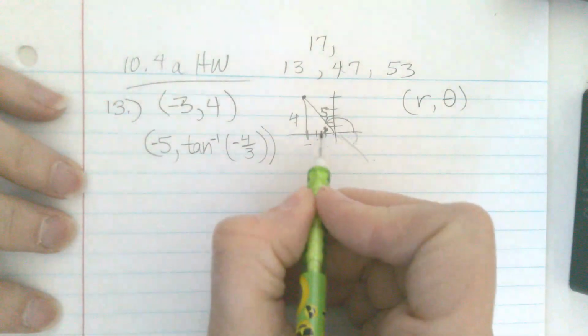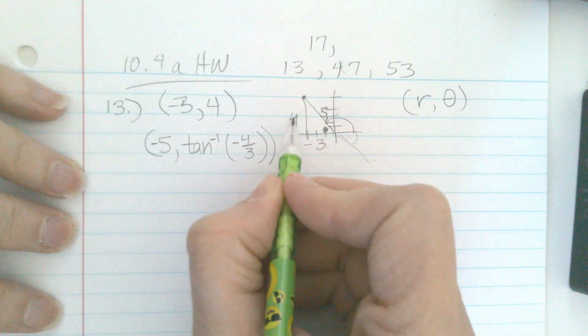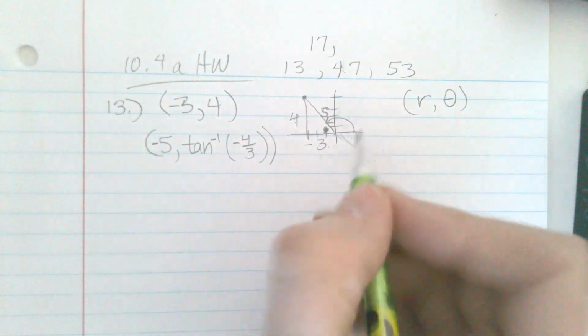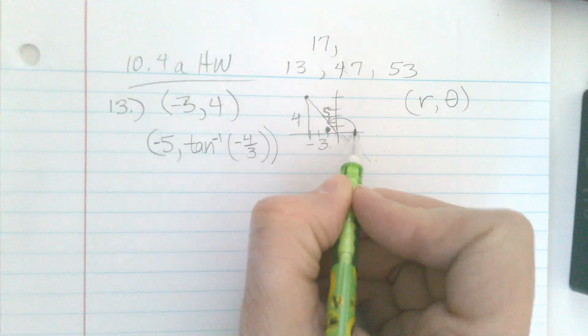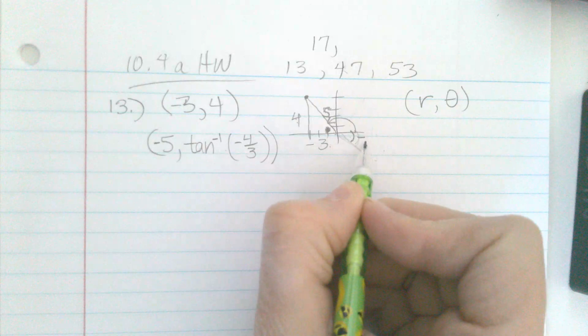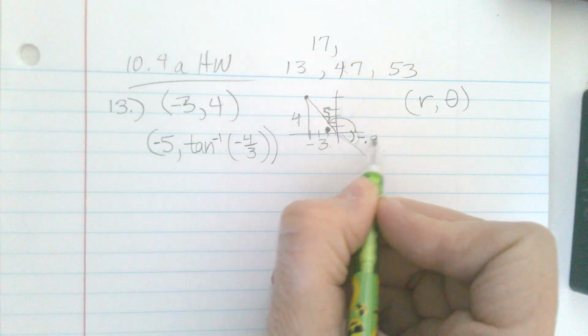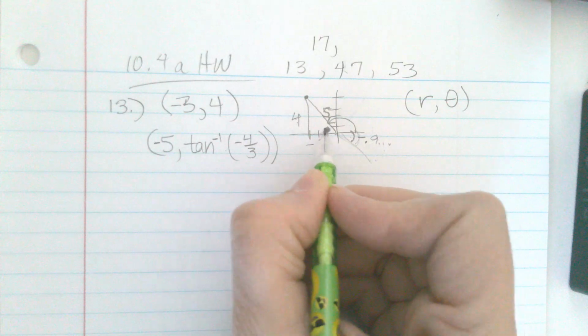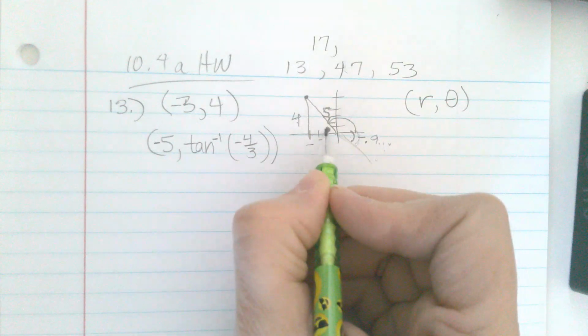Oh, because if this is the angle, opposite over adjacent, right? But I do understand that if that angle was negative 0.9 something, then this angle in here would be 0.9 something, right?